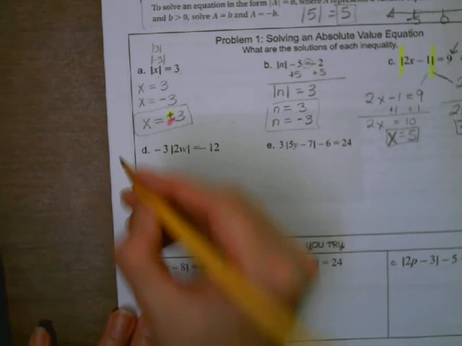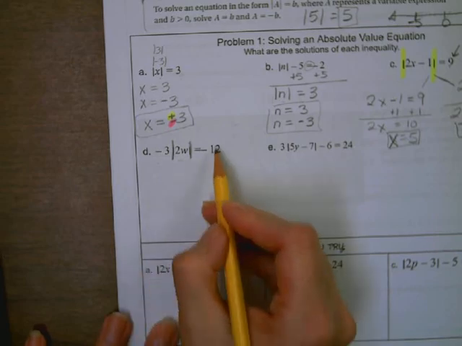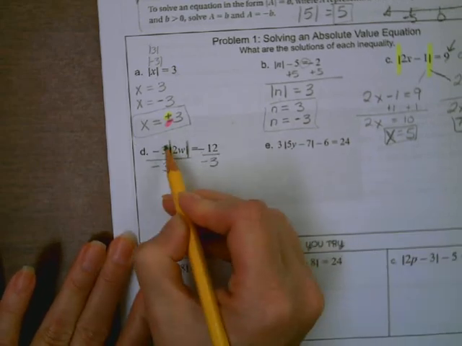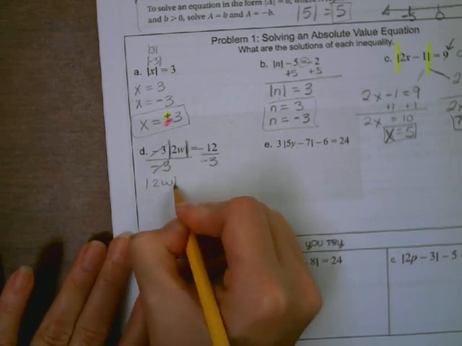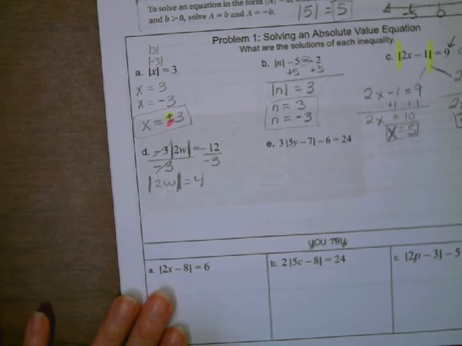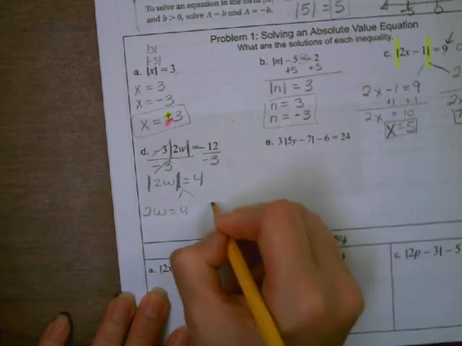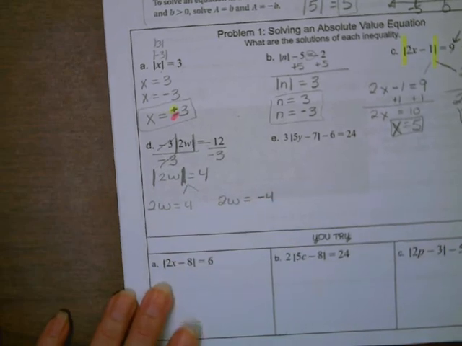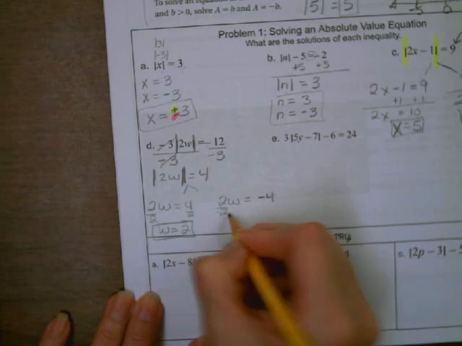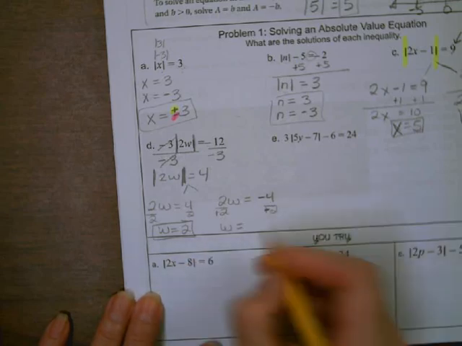D. Here's my absolute value symbol. So I have -3 times the absolute value of 2 times W equals -12. So the first thing I'm going to do is I'm going to divide by a -3 so I can get rid of this. And now I just have that 2W inside the absolute value. So I will break this into two problems. 2W equals 4, and 2W equals the opposite of 4. And solve those two problems. So W could equal 2, or, that's a positive, so, or W could equal negative 2.